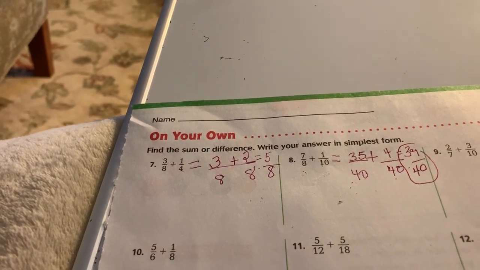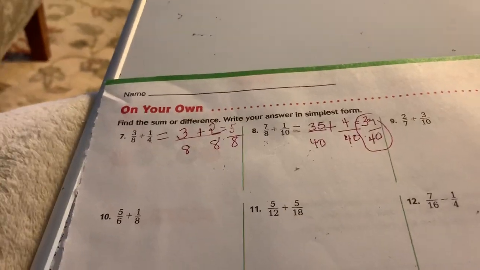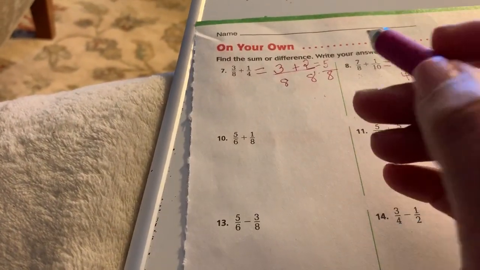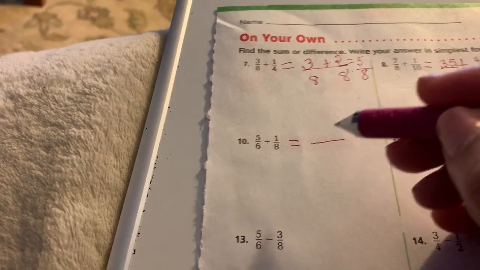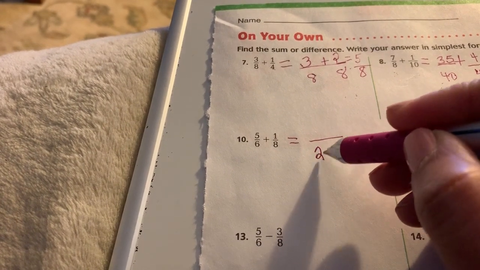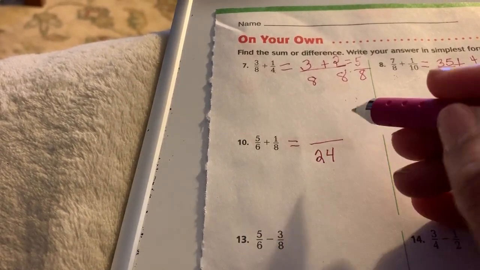Okay? And let's do one last one, just for good measure. Let's choose this one here at the corner. A common denominator between 6 and 8 would be 48, but there's one that's less than that, which is 24. 6 goes into 24, and so does 8.